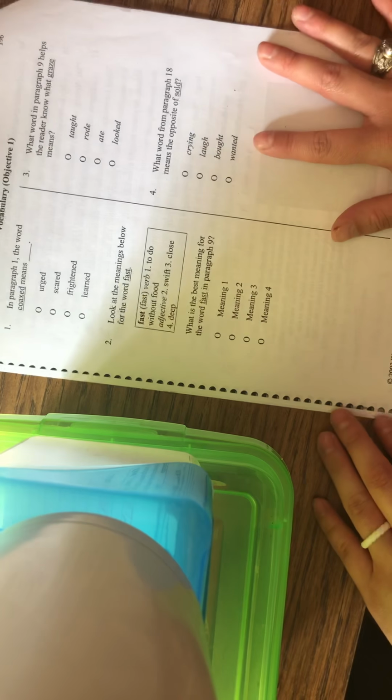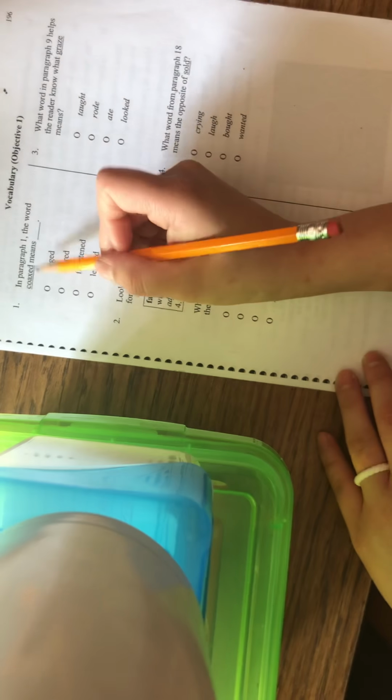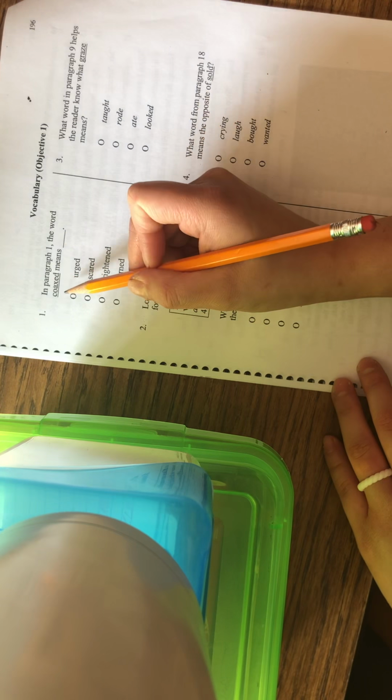And so I also sent a picture of the question strategies we go over, and it's called the RAR strategies. And so each letter stands for a step in the question strategy we do. So for example, this is where you look at the RAR strategy. So step 1, read the question. Okay, so let's read the question. In paragraph 1, the word coaxed means.